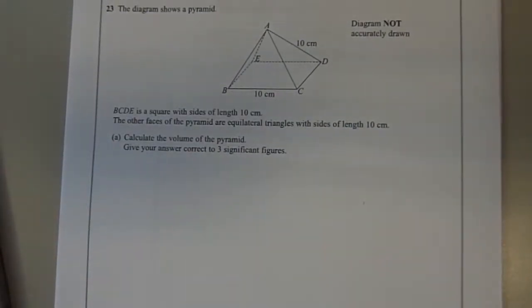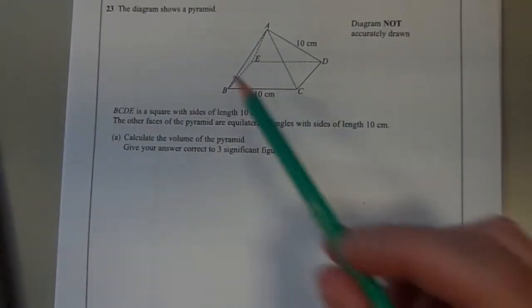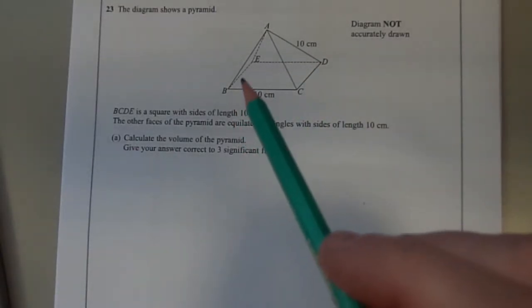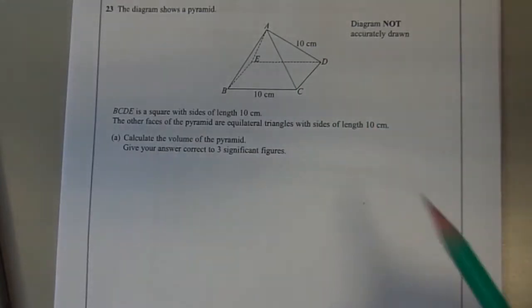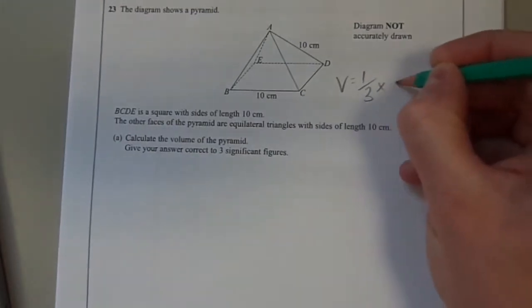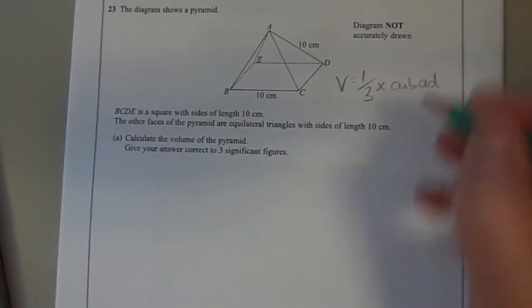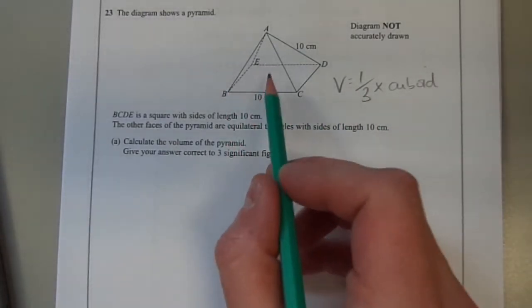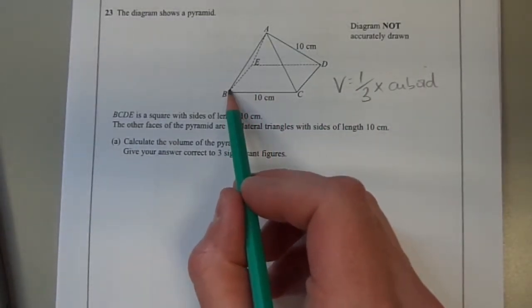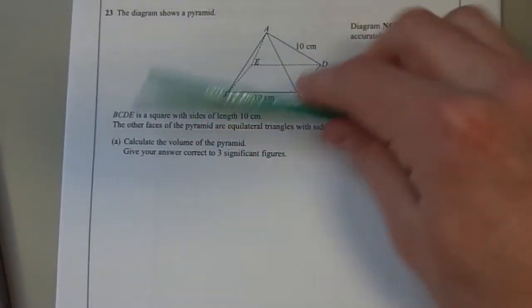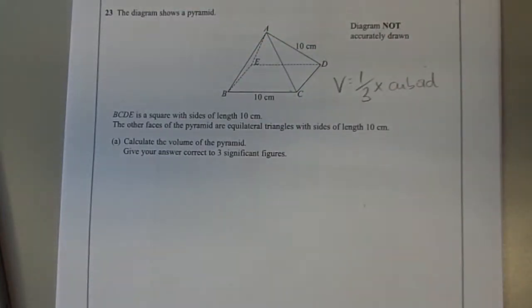Question number 23. We've got to find the volume of the square base pyramid for part A. The volume of the square base pyramid is equal to a third of the volume of the cuboid that this square base pyramid sits inside. So if you imagine sticking this pyramid inside a cuboid which is 10 centimeters long, 10 centimeters wide, and the same height as the pyramid, that's what the volume is.